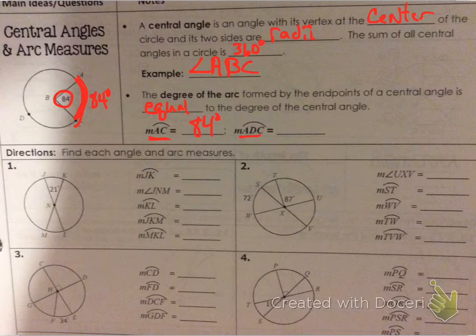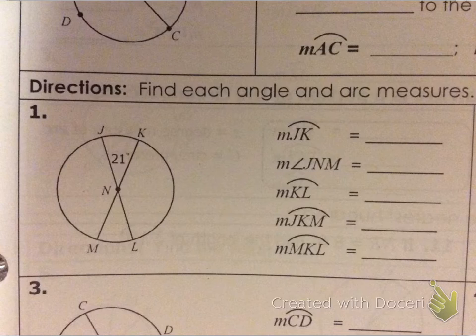Now, ADC goes from here around, because it goes from A to D to C, that would be 276 degrees. Now, how did I get that? I said 360 minus 84 to get 276. Y'all thought I was going to do number one, but I didn't. Okay, so let's look at number one.